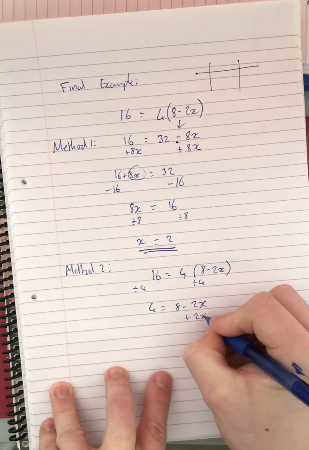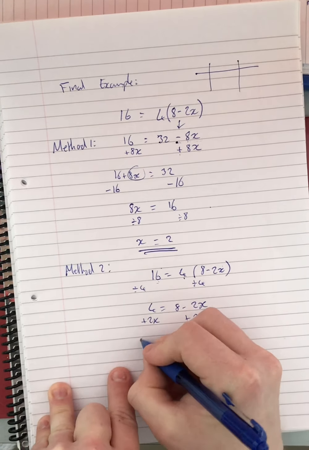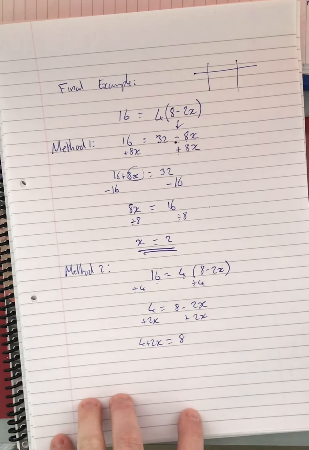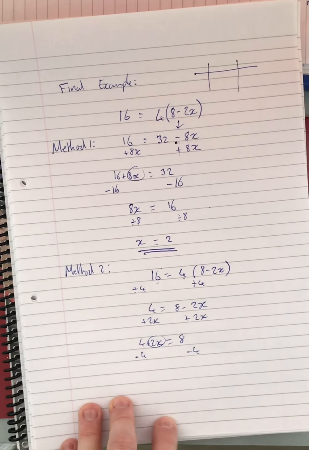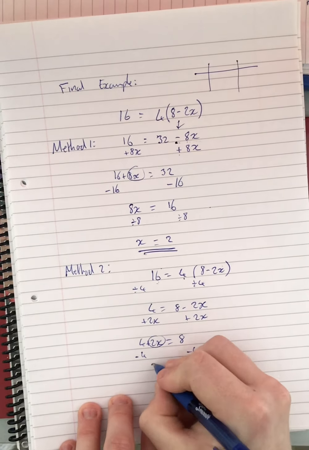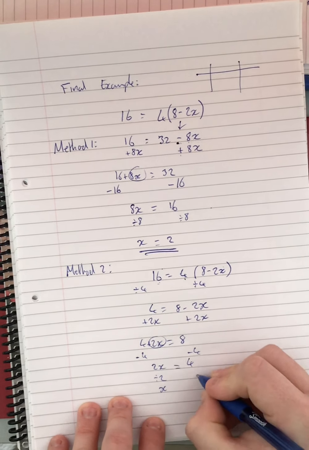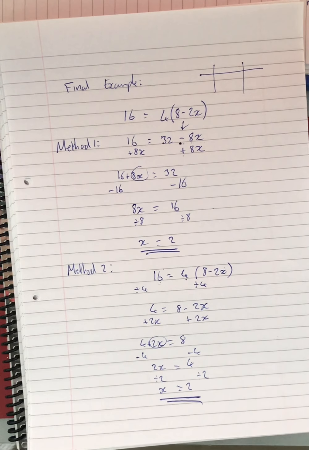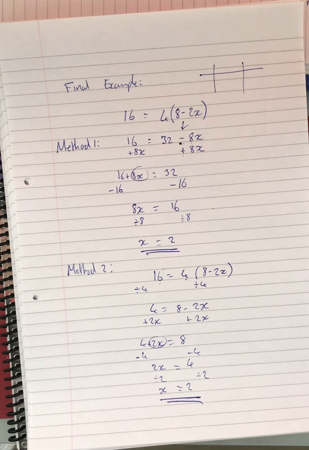Again, I would add 2x to both sides here so that we haven't got a negative amount of x. So we're going to have 4 plus 2x is equal to 8 because they'll now cancel. Take 4 from both sides because we're trying to isolate our unknown, and we end up with 2x is equal to 4, which means that if we divide both sides by 2, we know that x is equal to 2. Again, you should get the same answer because it's just a different method of solving the same equation.